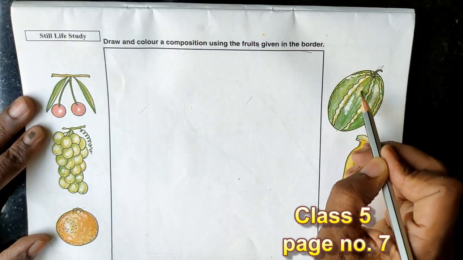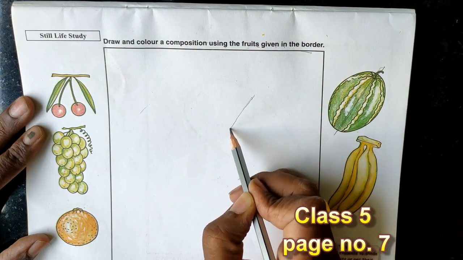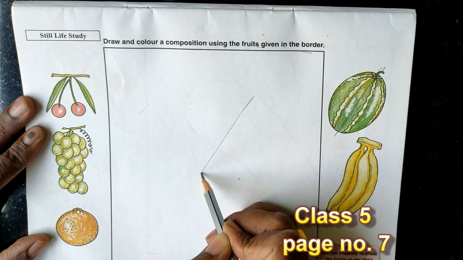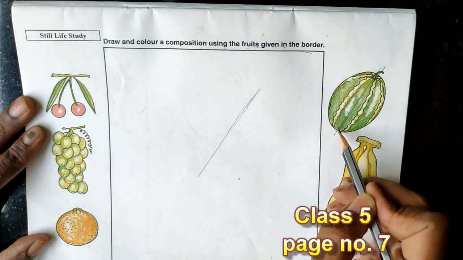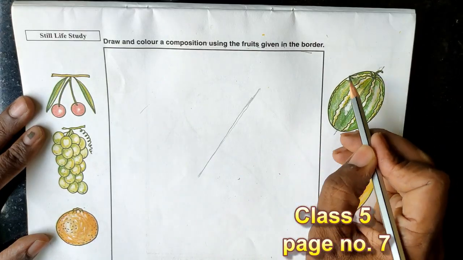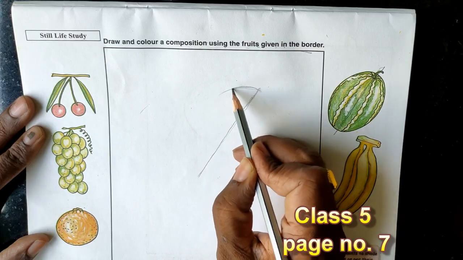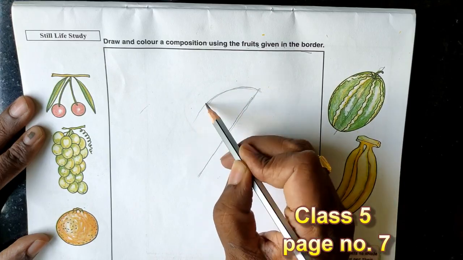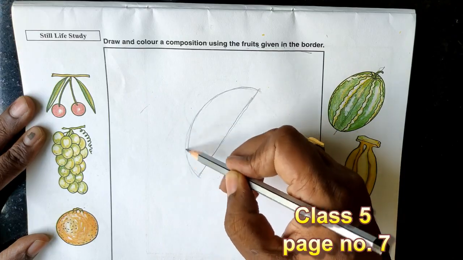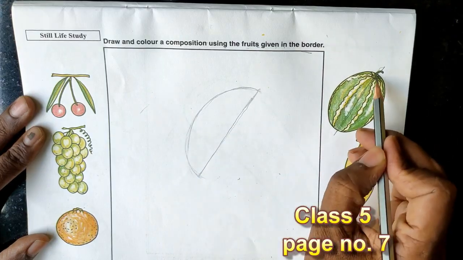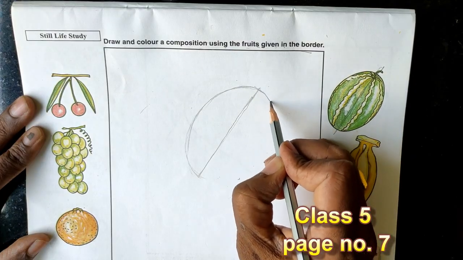So first, the big fruit is the watermelon. How is it there? In a slanting way. First take one slanting line. So this watermelon drawing we should draw in big size because it is a big fruit. If you do this one in small size, you need to make the banana and grapes very small. So you have to make this big fruit a little bigger. For the watermelon, first the slanting line, afterwards one curve, next another side curve.